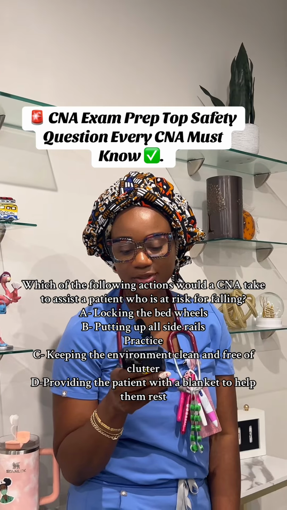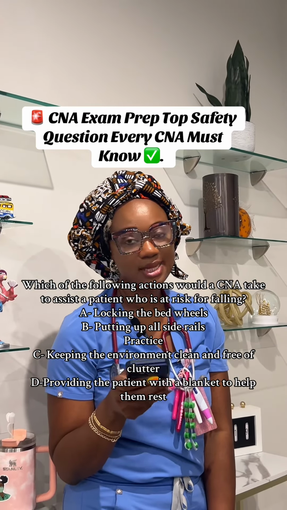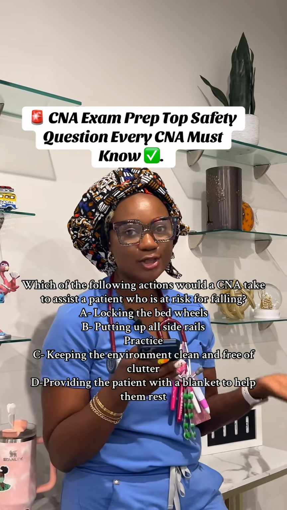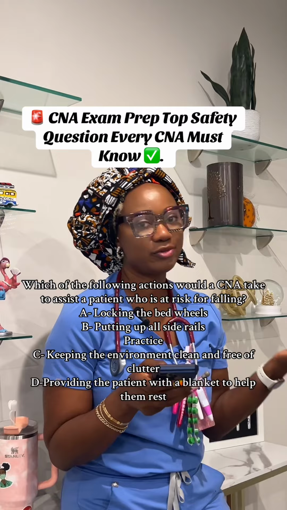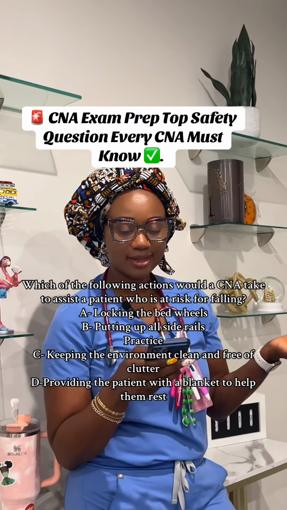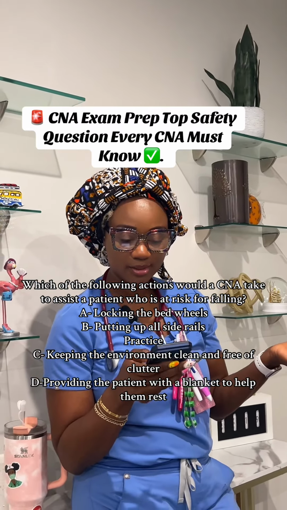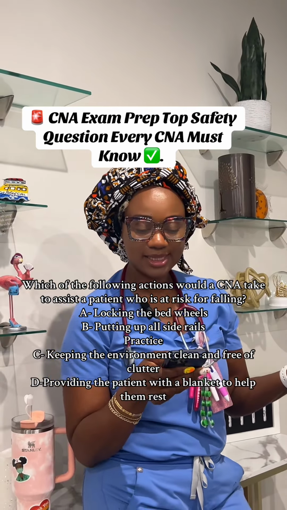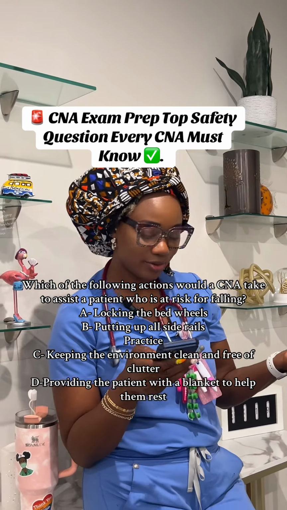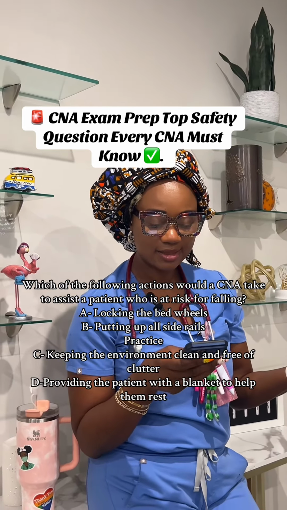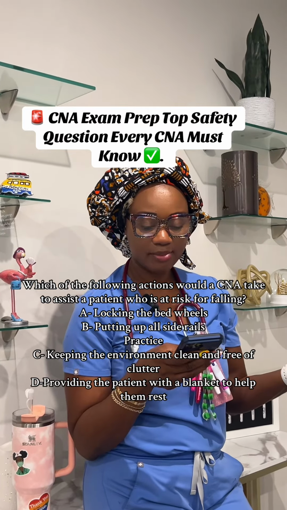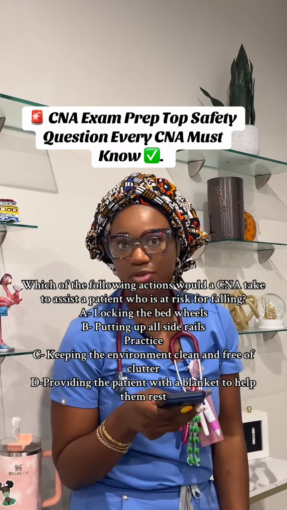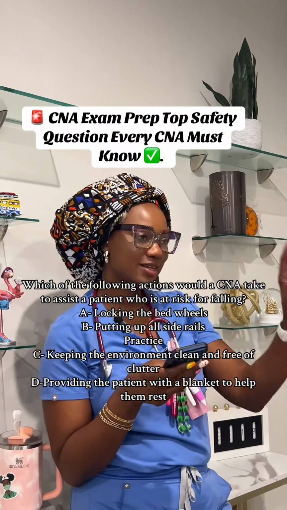All right. Third question. Which of the following actions would a CNA take to assist a patient who is at risk for falling? Most of our patients in the hospital are high risk for falls. So as a CNA, you have to know who your high fall risk patients are and what you do. Okay, A, locking the bed wheels. B, putting up all side rails. Do you get to do that? C, keeping the environment clean and free of clutter. And D, providing the patient with a blanket to help them rest. What does the blanket have to do with preventing the risk for falls, right? Again, go by elimination. So take your time.